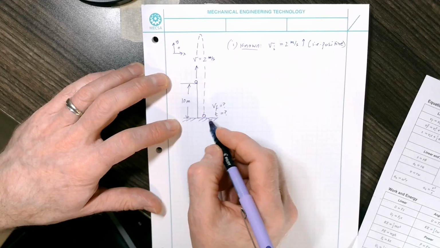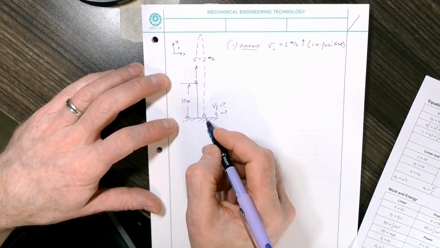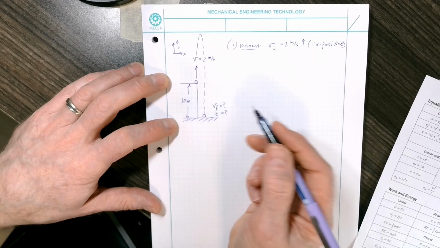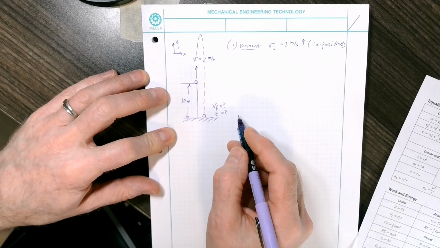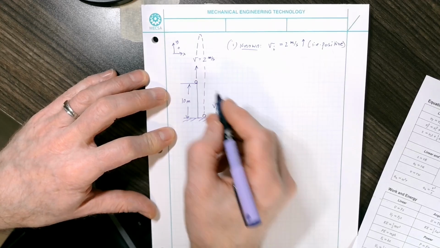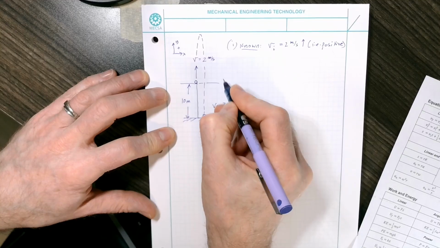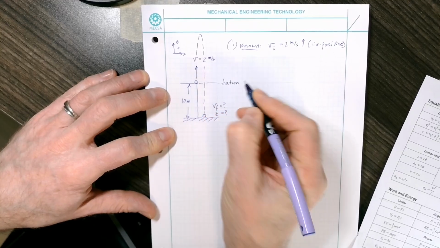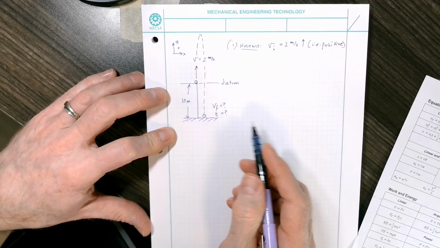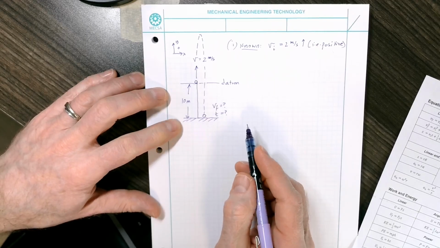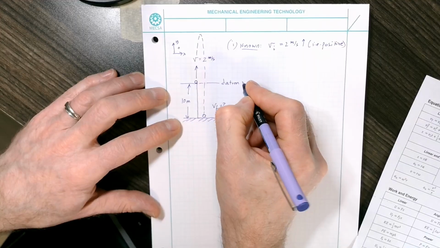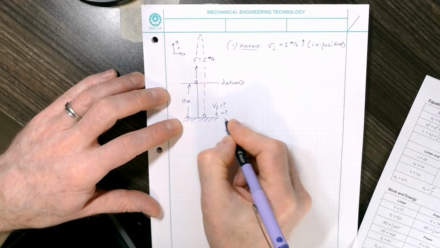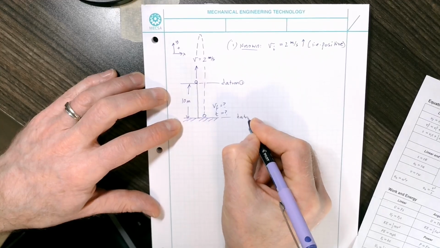Now a few things here. You've got to pick a datum. Anything can be a datum. I can use the ground as a datum, but I think I'll use the top of the building. Maybe the ground is better. Datum 1 and datum 2. You pick one.